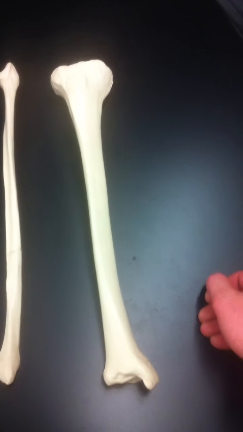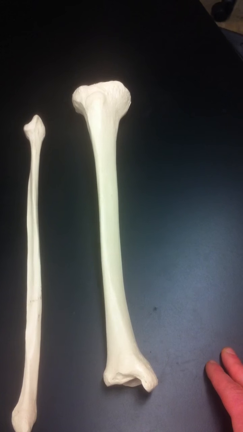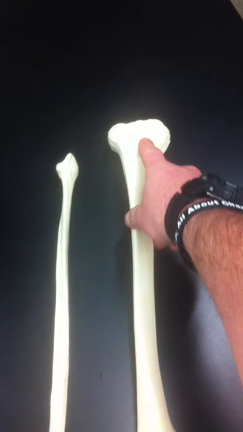Alright, this is part 2 of the appendicular skeleton, the in-depth portion. So I'm on the tibia now. I left off on the other video with the fibula. So I'm on the tibia.